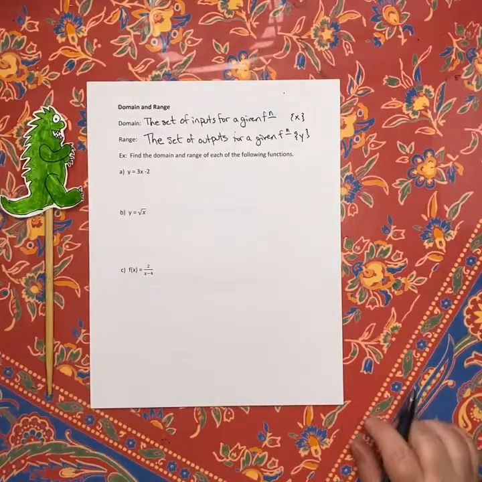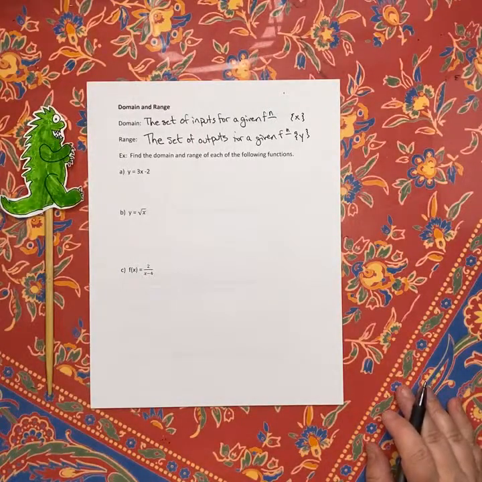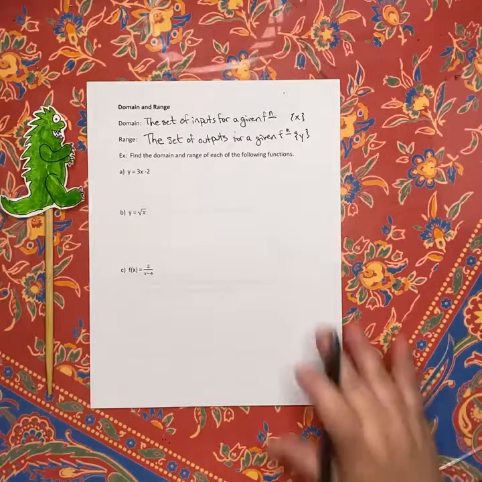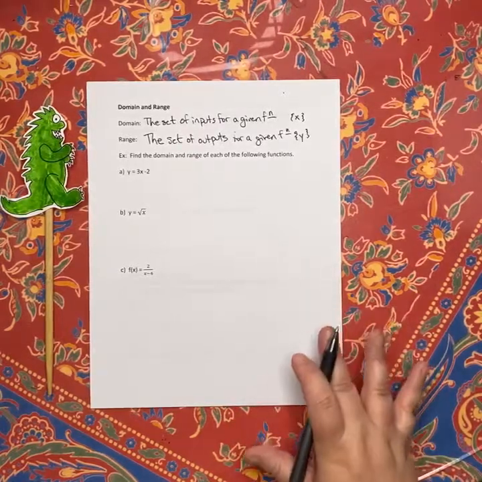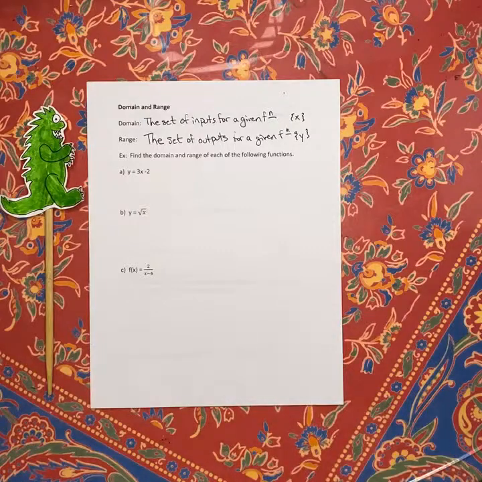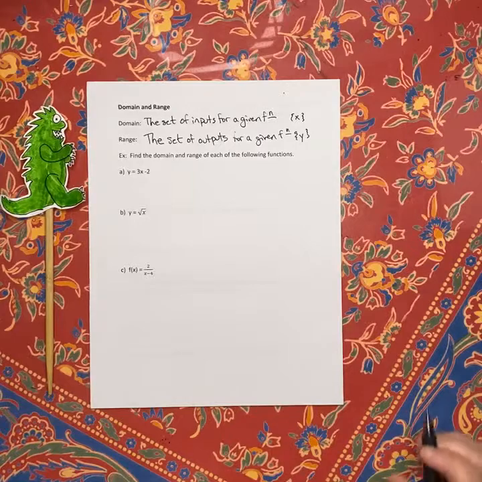And the thing is, sometimes the domain and the range are really painfully easy. And sometimes the domain and the range will make you want to hit your head against a wall. Don't do this. It's not worth it. Protect your brain. Maybe get angry at your pillow or something soft.